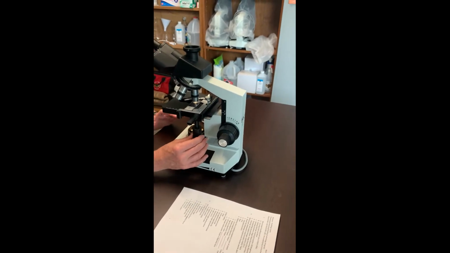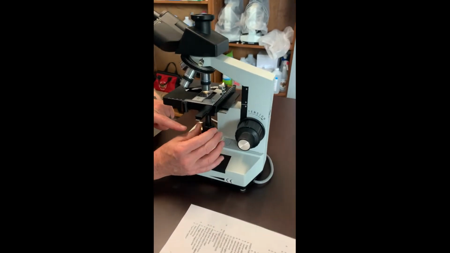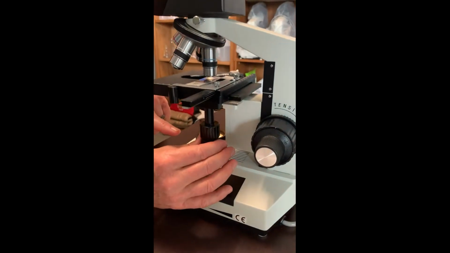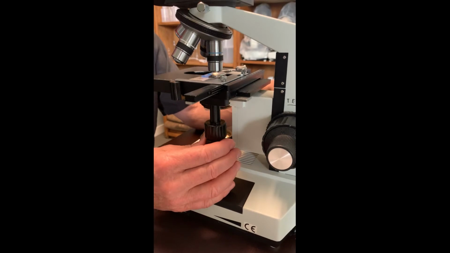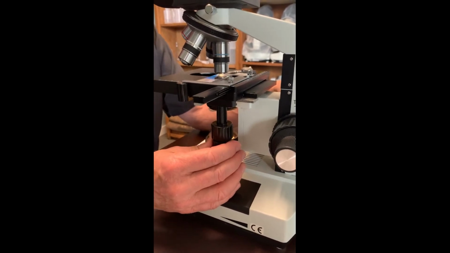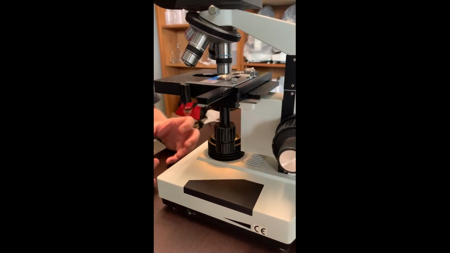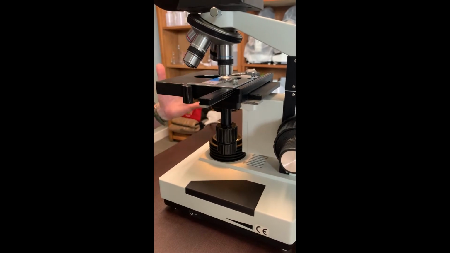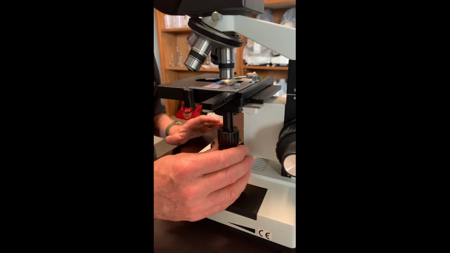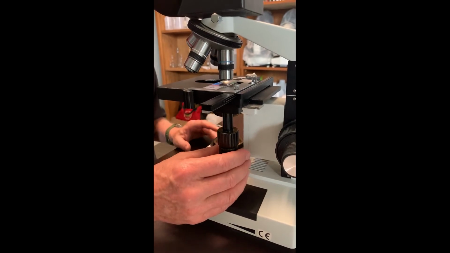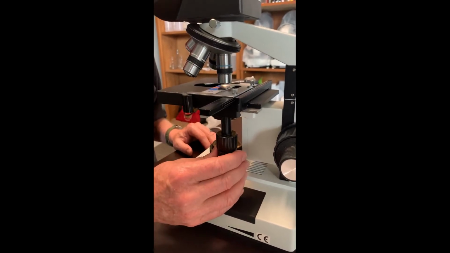You can wiggle the slide. I'm just moving the slide a little bit either way. It doesn't look like much here, but looking under here, it is moving quite a bit. I'm going to wiggle this, and if what I've got in focus moves, that's the object. If I wiggle this and what I'm looking at doesn't move, that means you don't have the object in focus. I hope that makes sense.